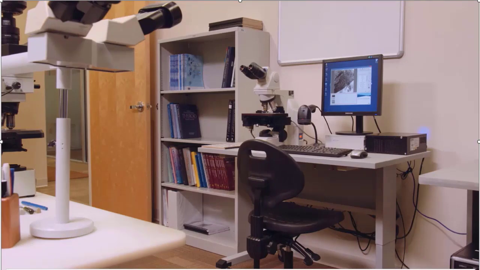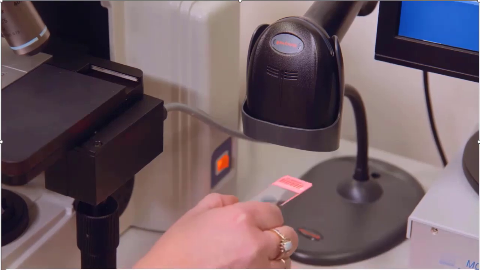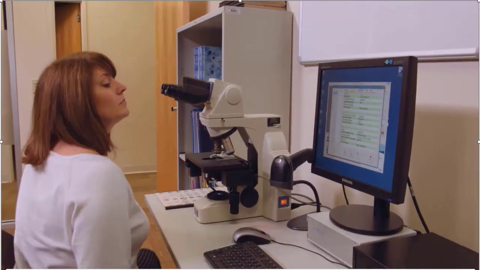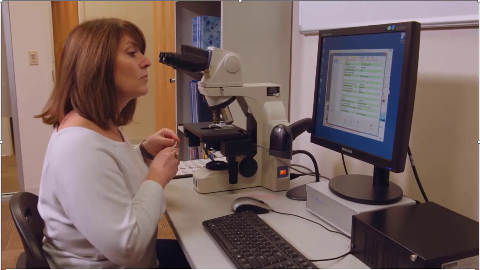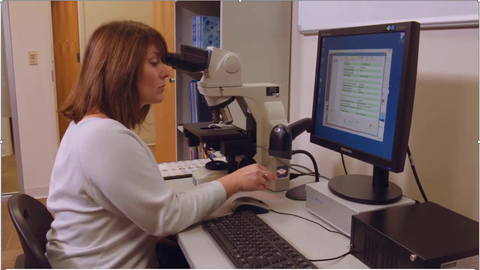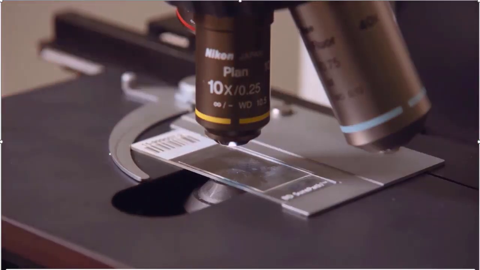Components consist of a monitor, keyboard, mouse, automated microscope stage, computer, barcode scanner, and an optional foot pedal. To begin screening at the GS review station, a slide is scanned by the barcode scanner and loaded onto the BD FocalPoint GS review station.